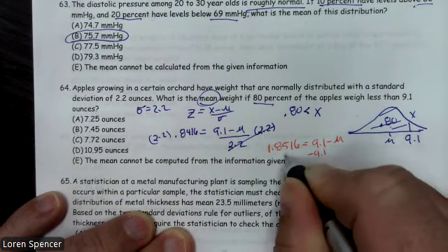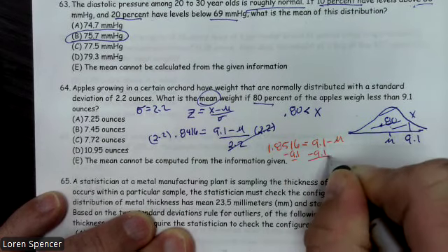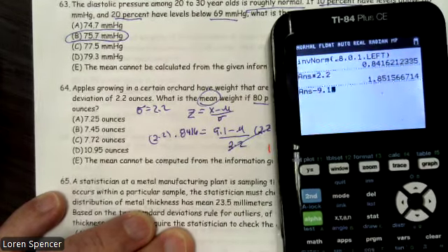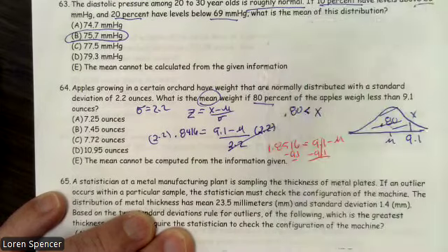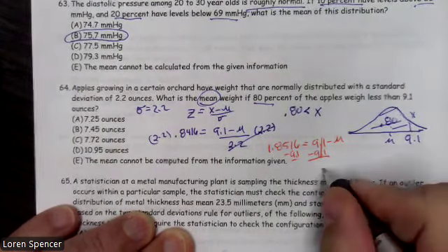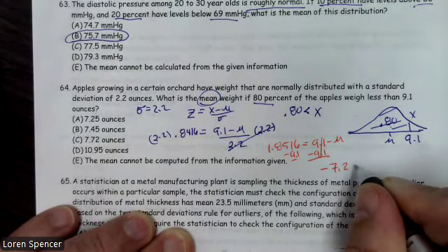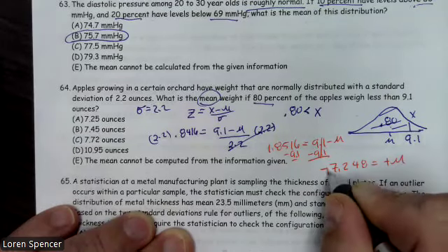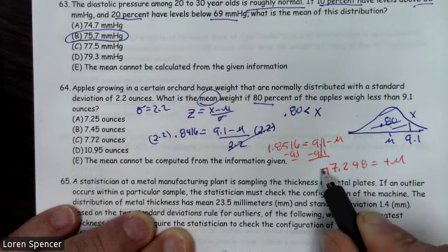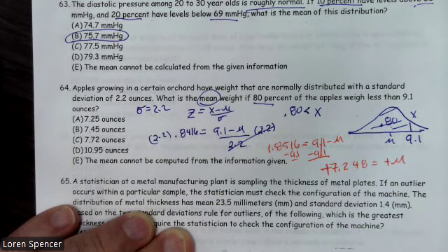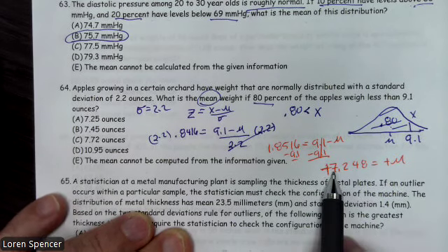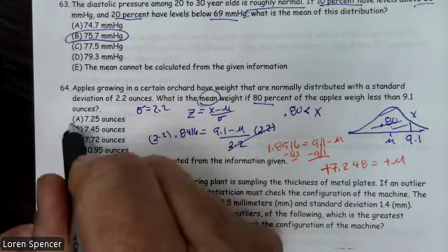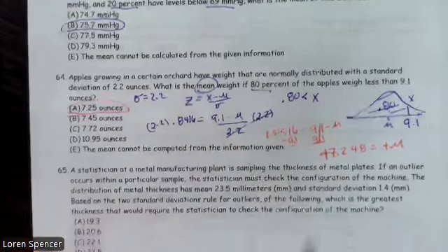Subtract 9.1 from both sides. And I have a negative 7.248 equals a negative mu. Make them both positive. And the closest answer to that is A. So number 64, I'm coming up with A.